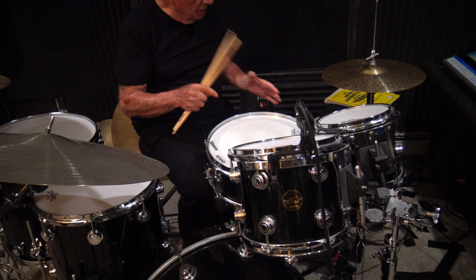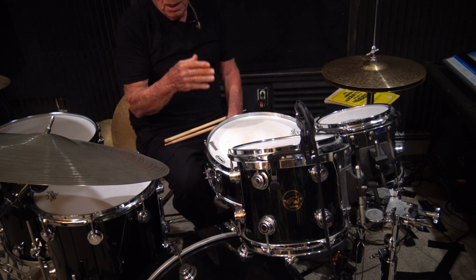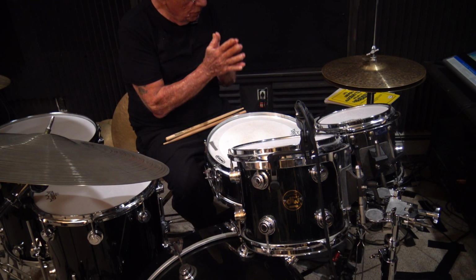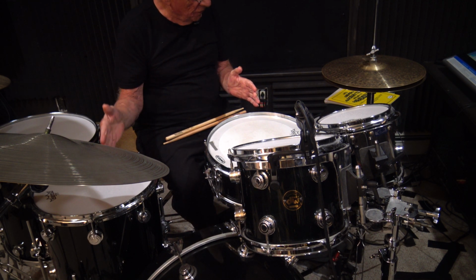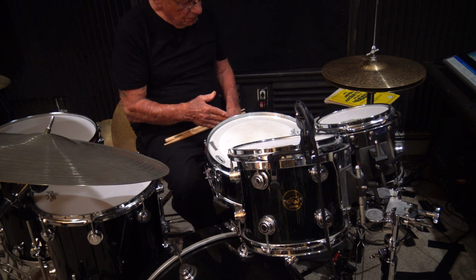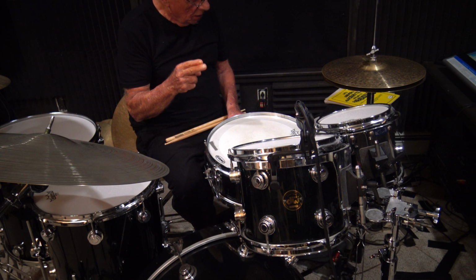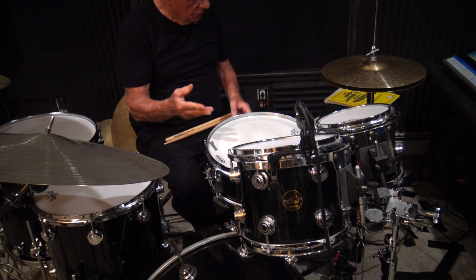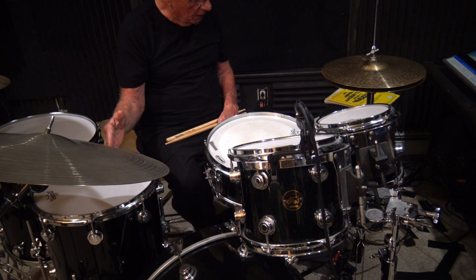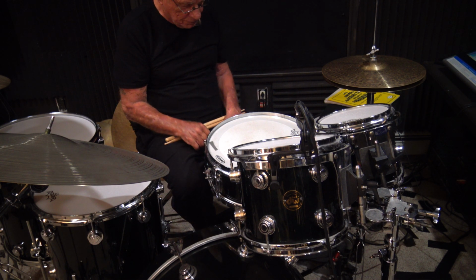And I'm going to go back to ground zero. 3 against 4. I'm going to play 3 with one limb and 4 with another limb for this demonstration. Polyrhythm means 2 rhythms, a rhythm played against another rhythm. So I'm playing 3 with my left hand and 4 with my right hand. So I'm playing 2 different rhythms at one time.